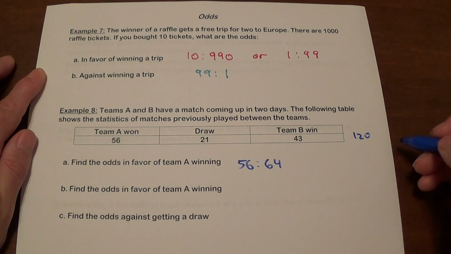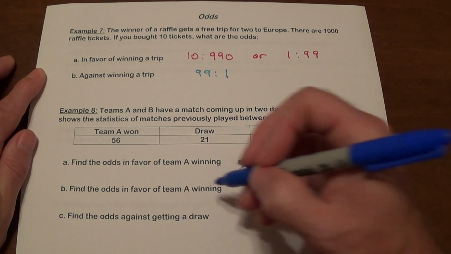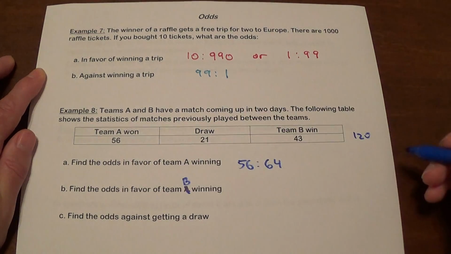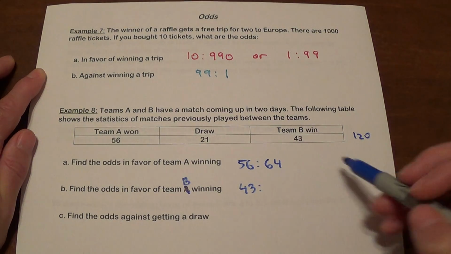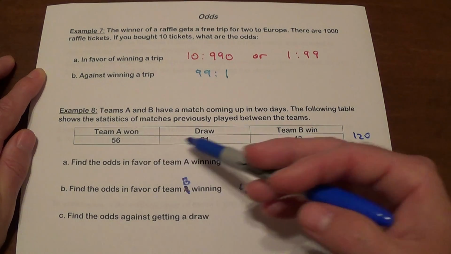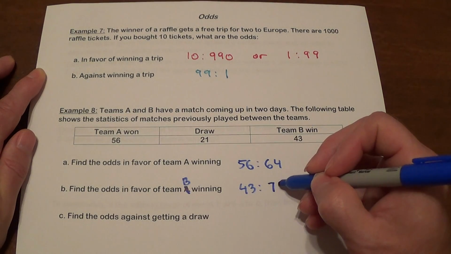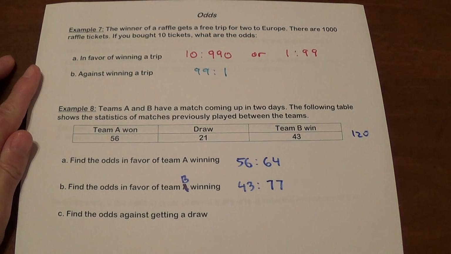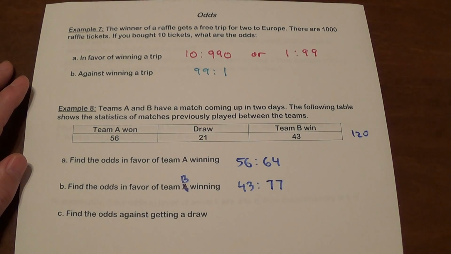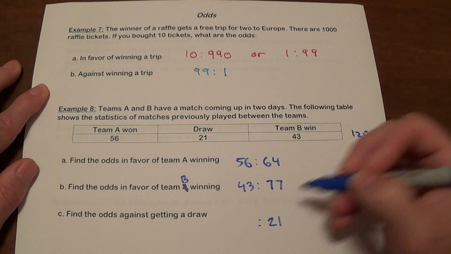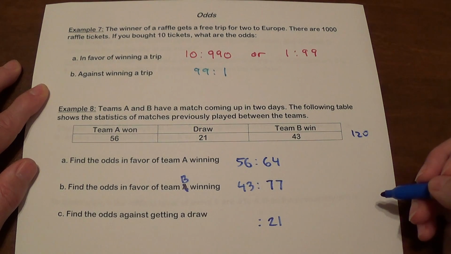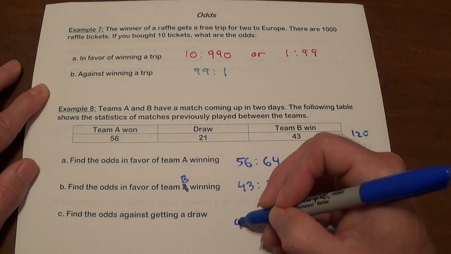Okay. What are the odds in favor of Team A, I meant to say B, Team B winning? Well, Team B, that would be 43 to all the other times when they did not win. That's 56 plus 21. That's going to be 77. Okay. What are the odds against getting a draw? Against getting a draw, that means the second number will be the number of times they got a draw, and the first number will be the number of times when one of the teams won. That would be 56 plus 43, that's 99.